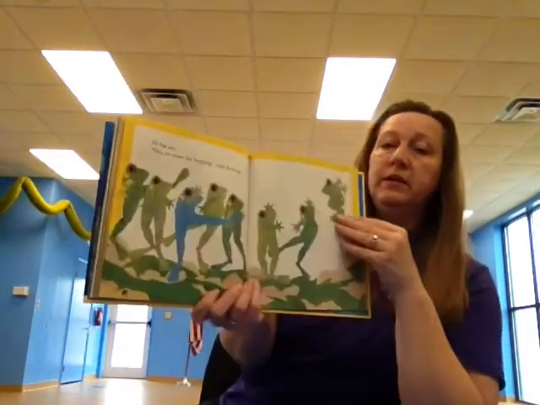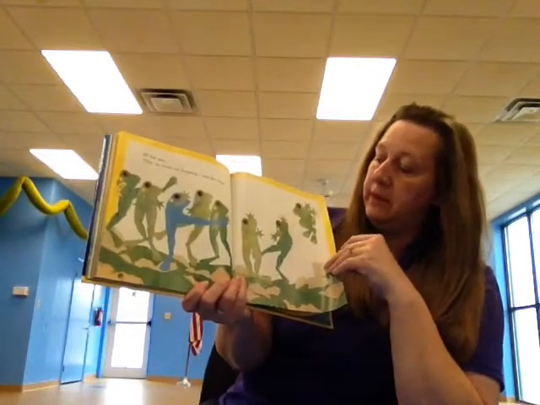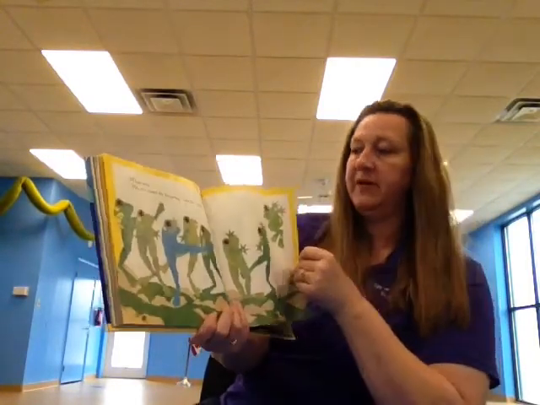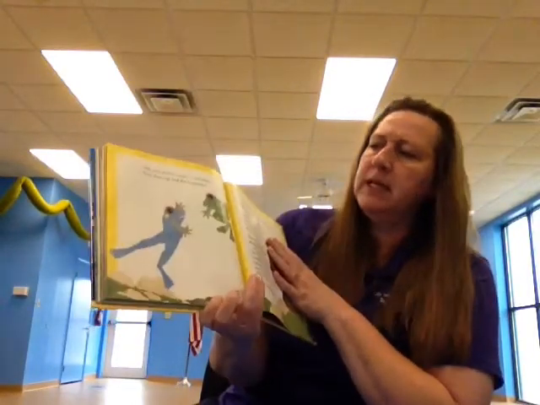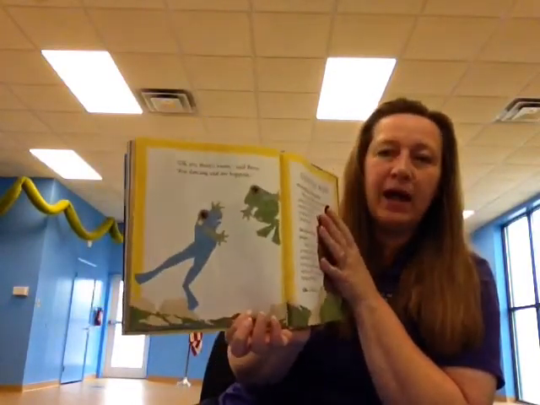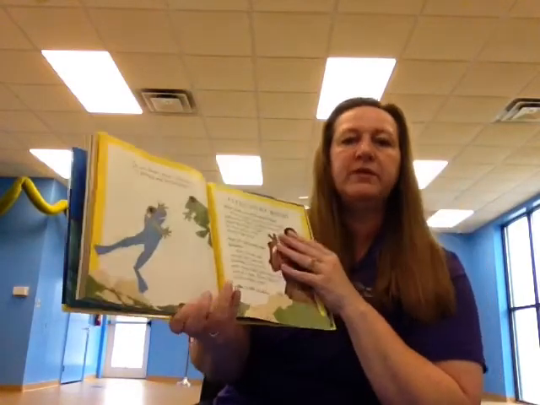All but one. "Hey, no room for hopping," said the frogs. Was that very nice? Not very nice. "Oh, yes, there's room," said Betsy, "for dancing and for hopping." So she wanted everybody to do whatever they wanted to do.